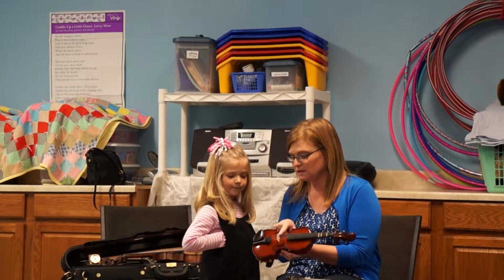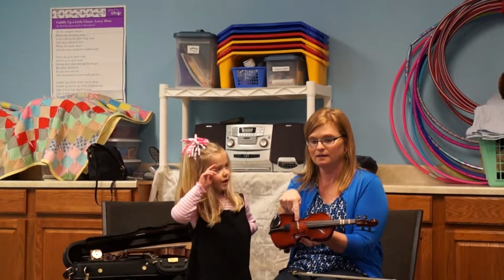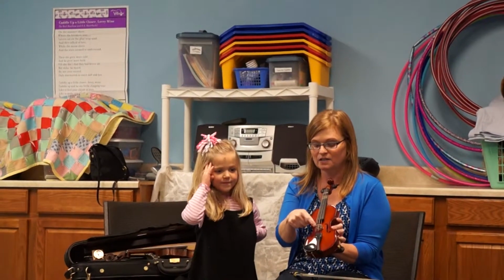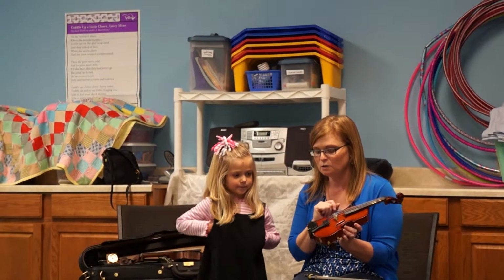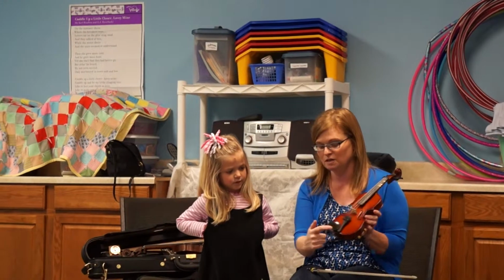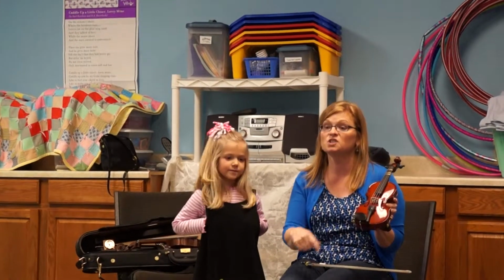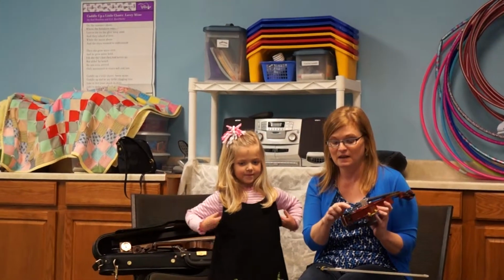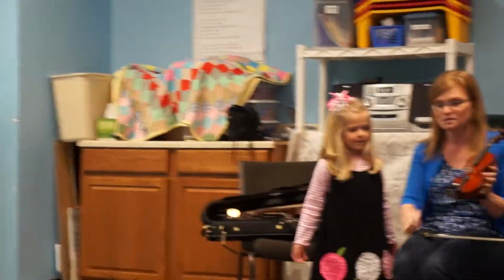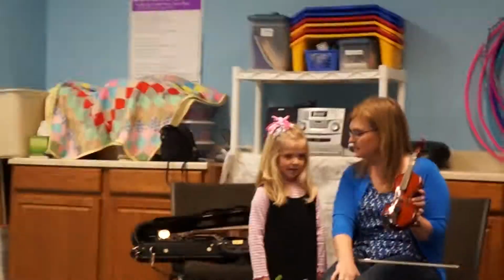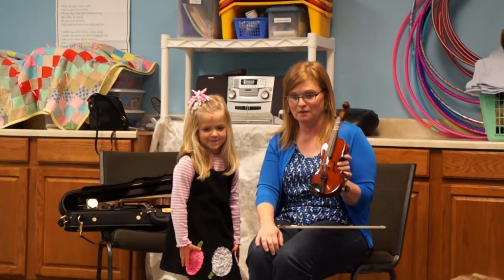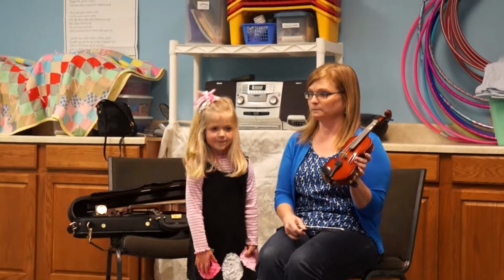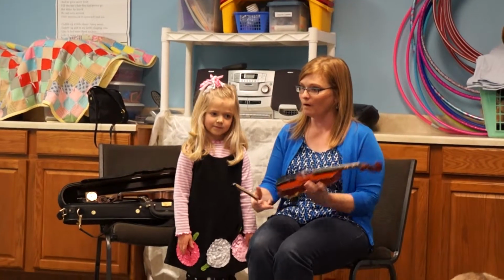Now Jordan, can you tell them what this is right here? The bridge. That's the part that holds the strings up. And let's do a couple more. Can you tell them what this is? The chin rest. Then we have this black piece right here. It's called the tailpiece. So now you know a little bit about the parts of the violin. I know all of the parts. Wow. And the bow too.